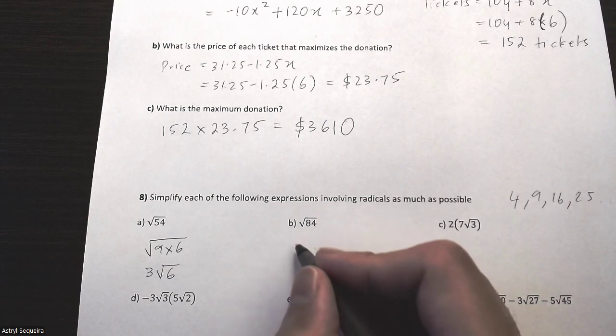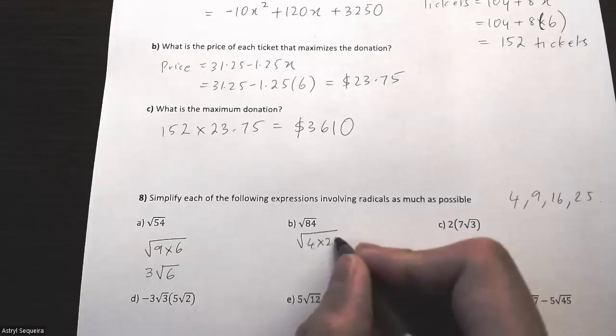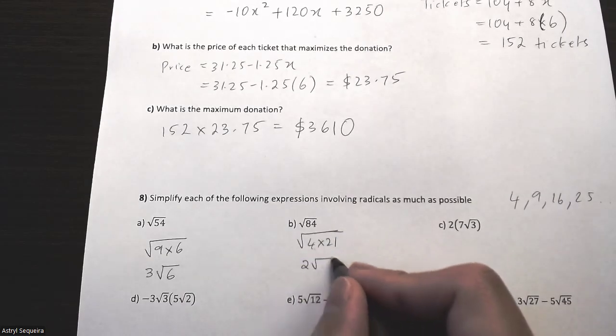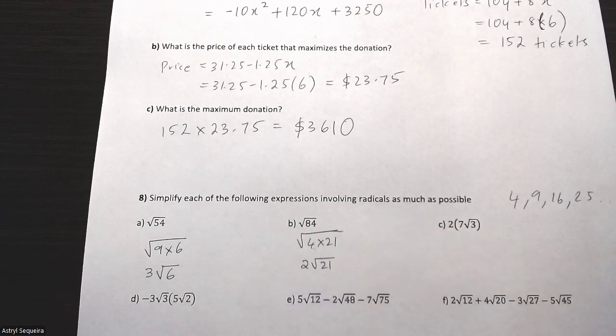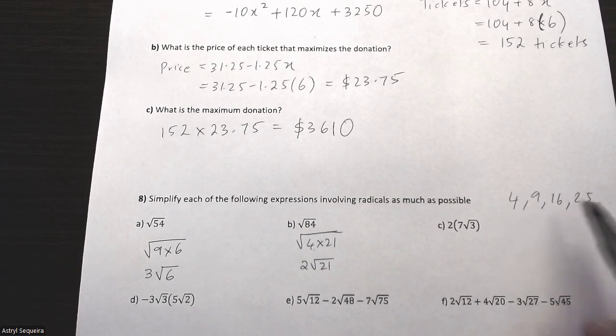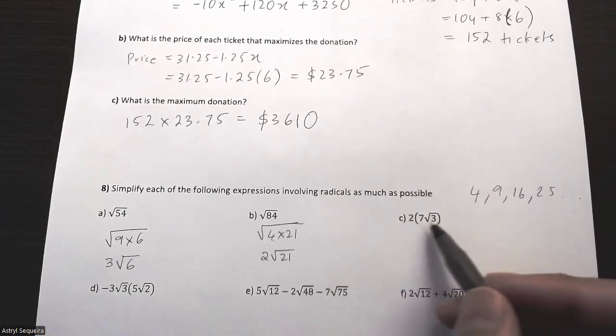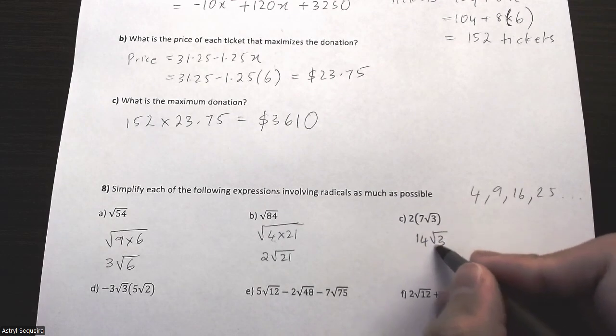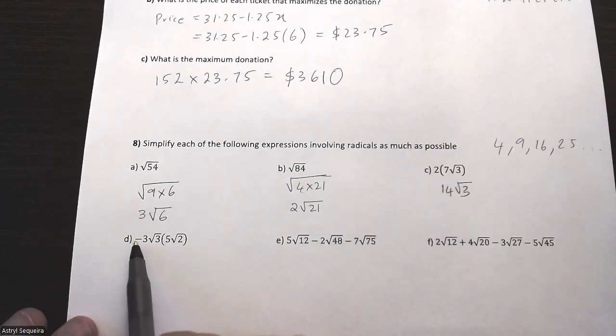For 84, I know I can turn this into 4 times 21, and then square root of 4 is 2, so just 2 root 21. 21 cannot be simplified any further because it can't be divided by any of these square rootable numbers. Over here, I'm just multiplying. 2 times 7 is 14 root 3. Can't be simplified any further.